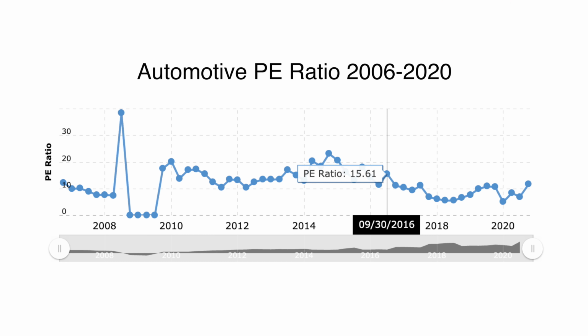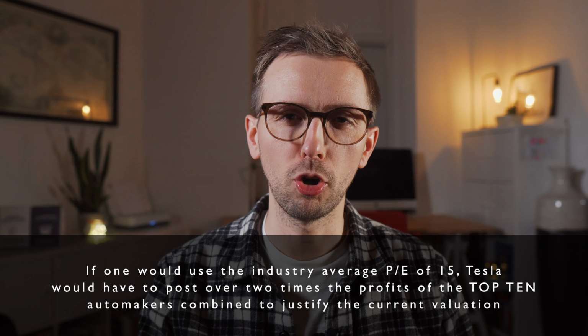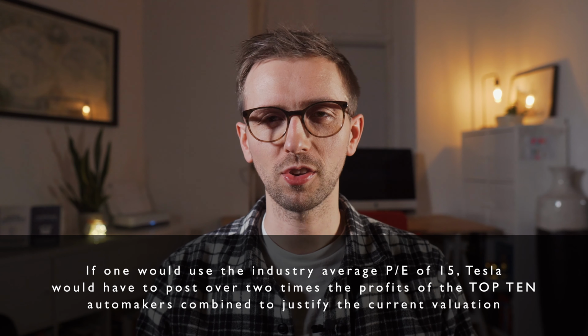There's just little precedent for these sorts of valuation metrics, especially in the highly cyclical and chronically capital-intensive car industry. In fact, if one would take the industry average PE of the automotive industry, which is roughly 15, Tesla would have to post over 2 times the profits of the top 10 automakers combined to justify its current valuation. And it's important to point out that Tesla is barely profitable as of now.